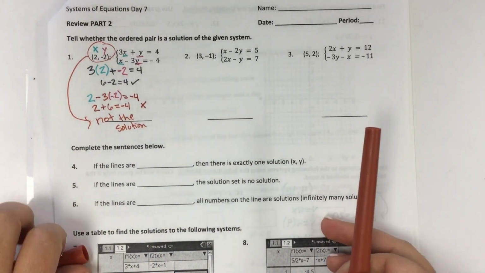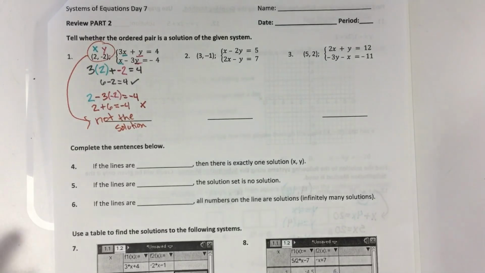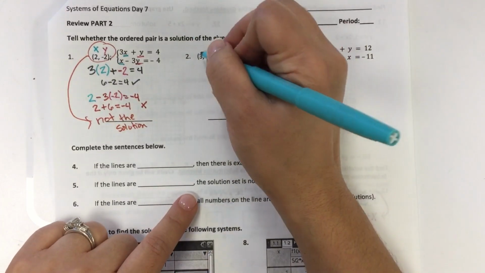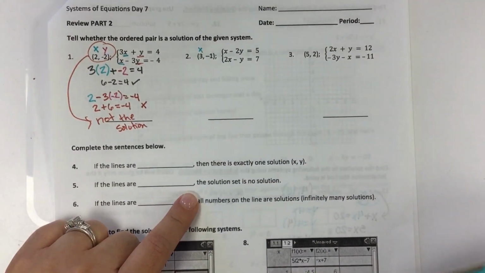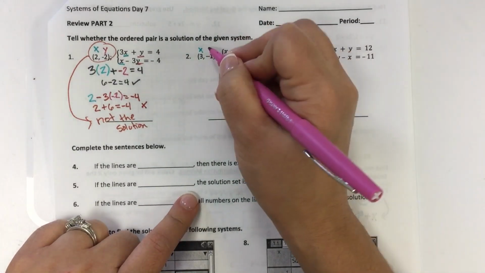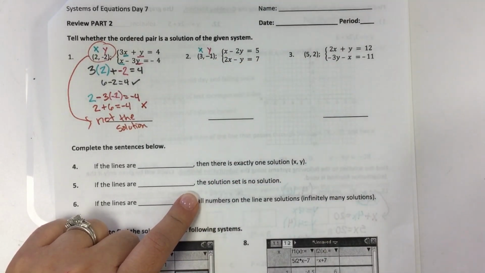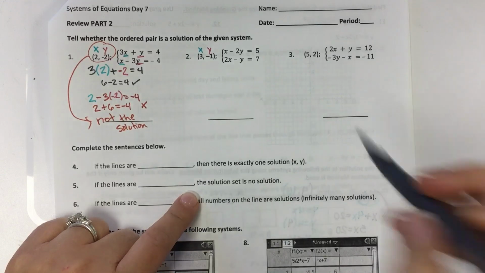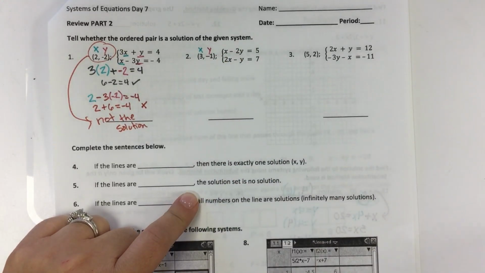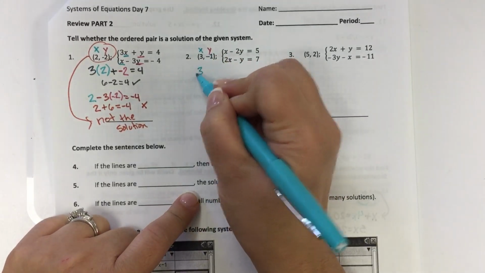Okay? So we go ahead and take a look at our next problem. Same thing. I have a point which gives me an x value along with a y value. And we're going to input them into the equations to see if we get true statements. So my first equation, instead of x, I have my x value of 3.